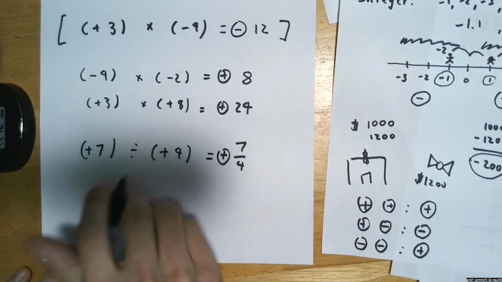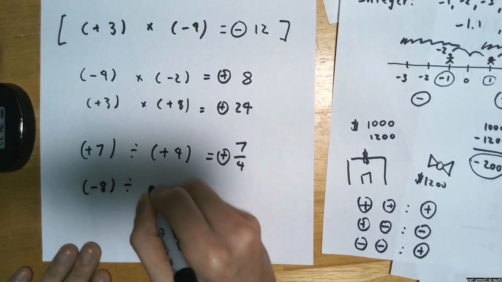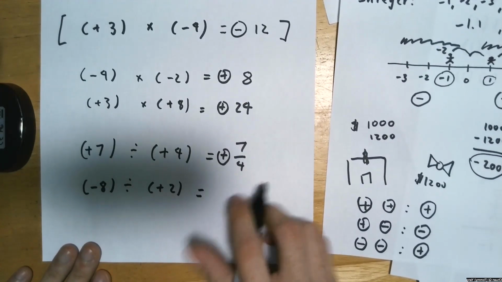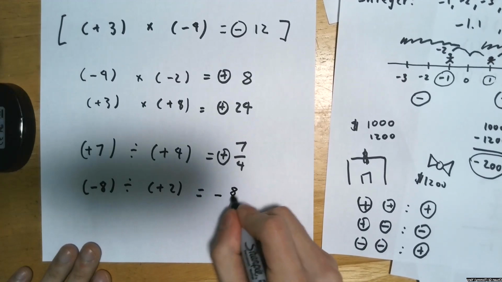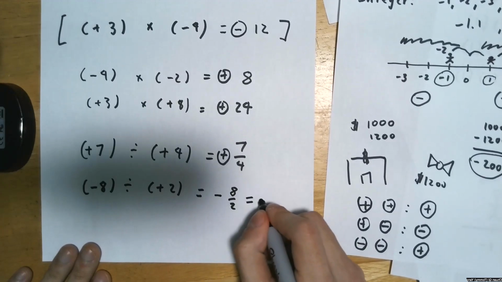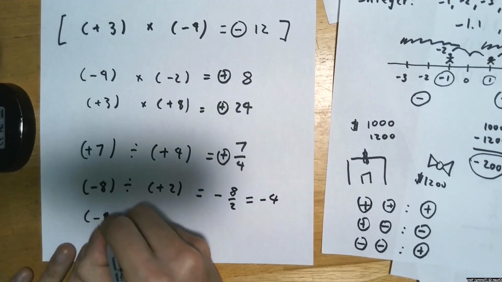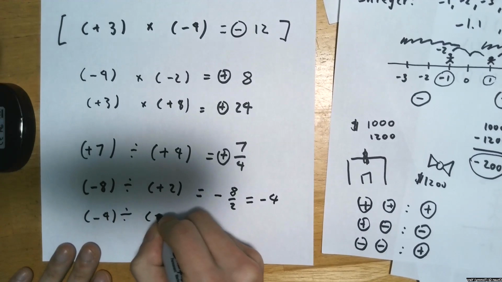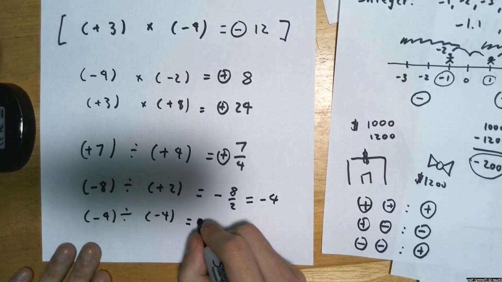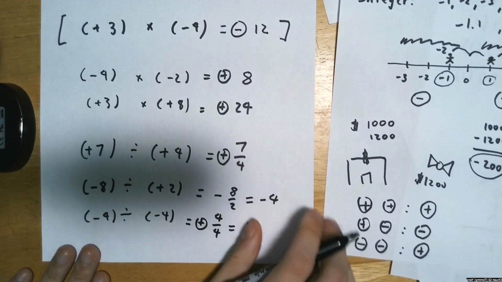We can also resolve something such as negative 8 divided by positive 2. This would be equal to negative 8 over 2. And if you simplify this, you'll find that this is equal to negative 4. Another example, negative 4 divided by negative 4 would simply equal positive 4 over 4, which should be equal to 1.